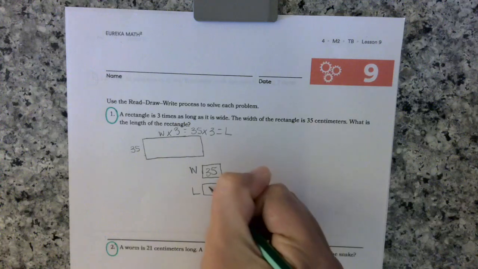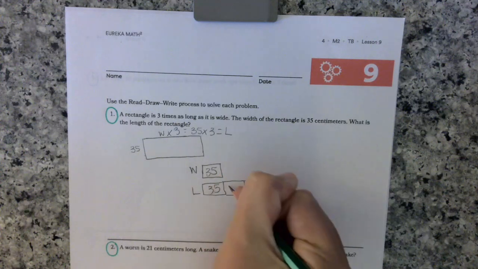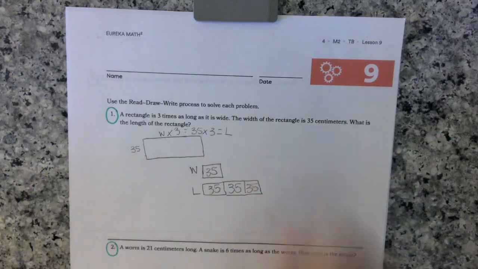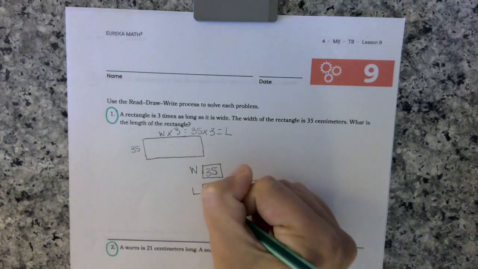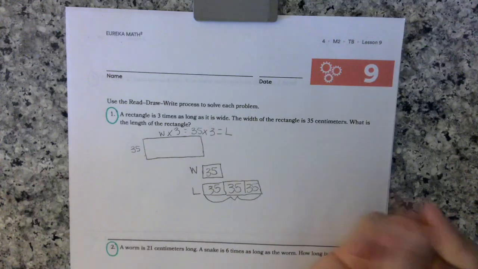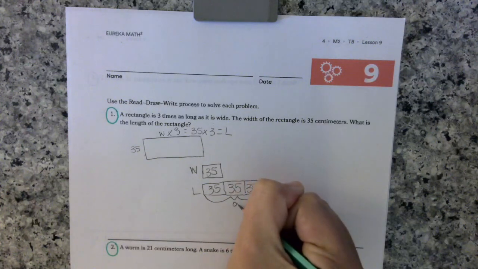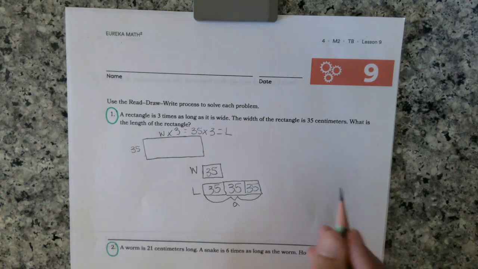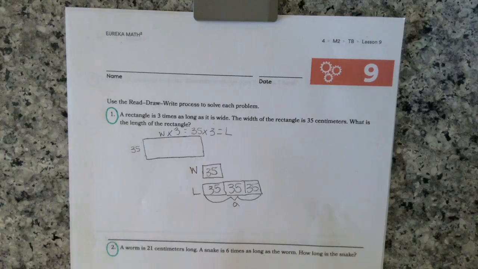So that way I know each one of these would have a value of 35 because it's 3 times as many as the width. And then it wants to know what is the length. So again, to find that, I'm doing 35 times 3 or 3 times 35.